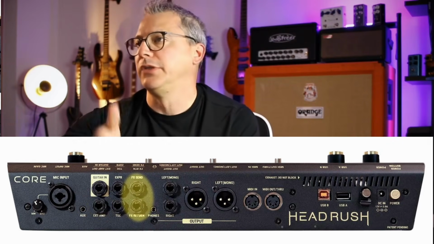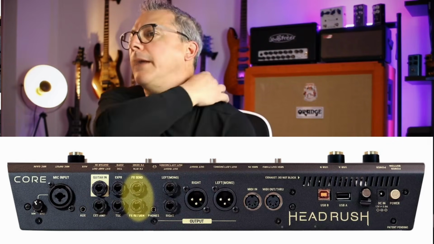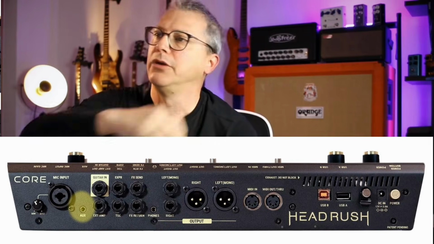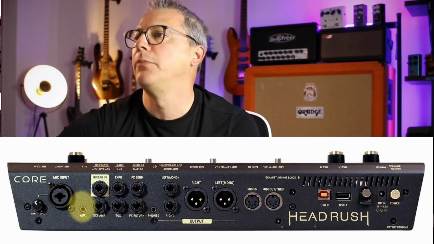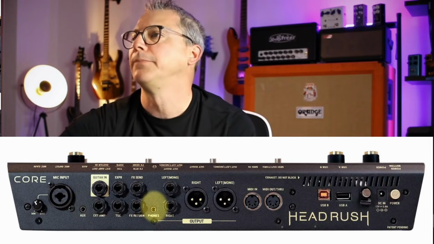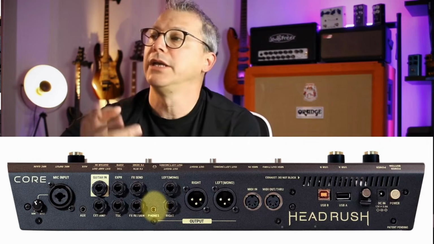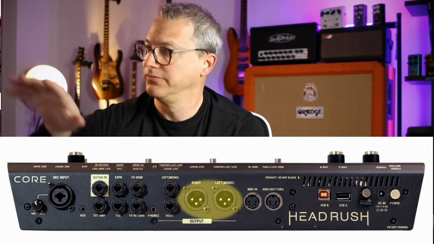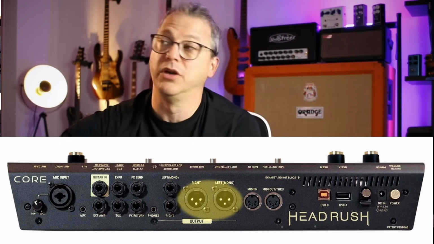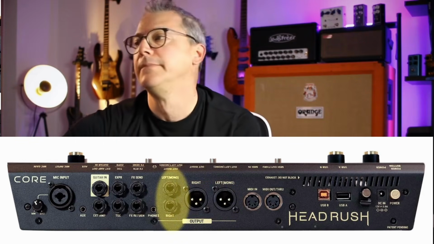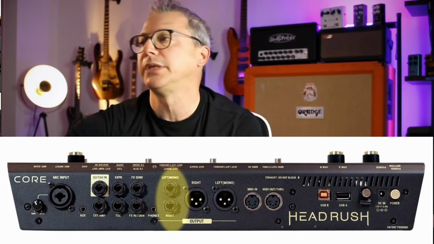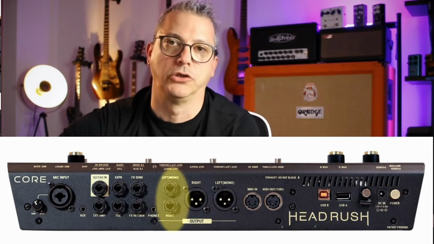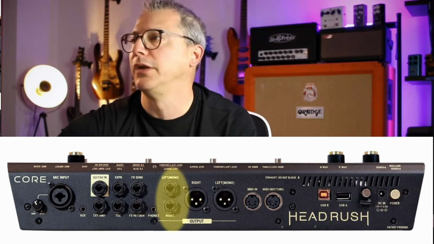And we have the send and return. For effects, we have a mini jack for audio input, so the aux, and we have a headphone output. In addition, we have 2 XLR audio outputs, left and right, so from our pedal board you can go, for example, to a mixer, but we also have 2 more outputs. Jack outputs, which we can use for FR speakers, or to send our signals somewhere else.